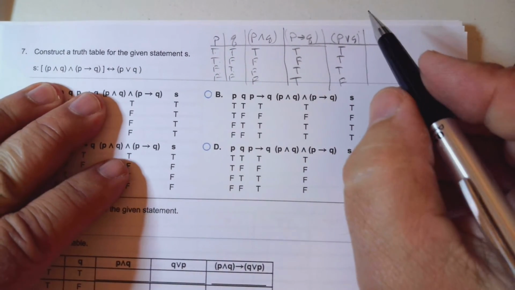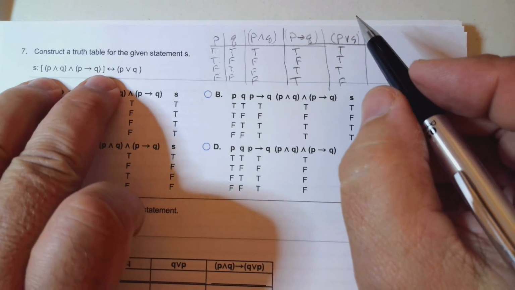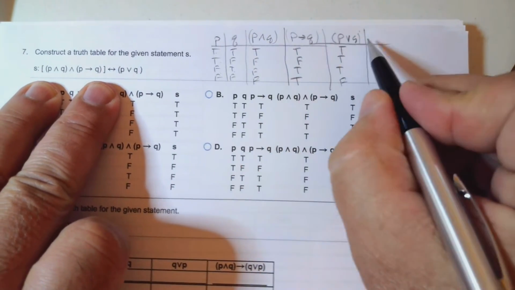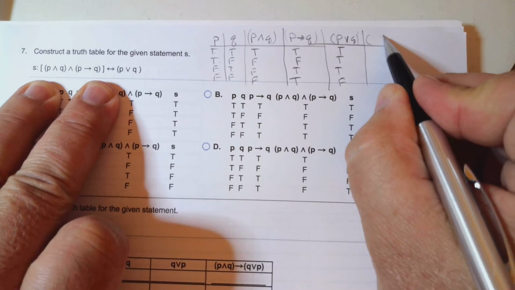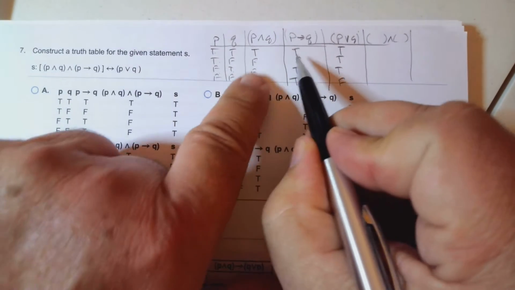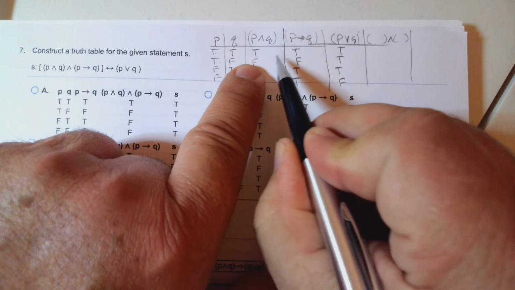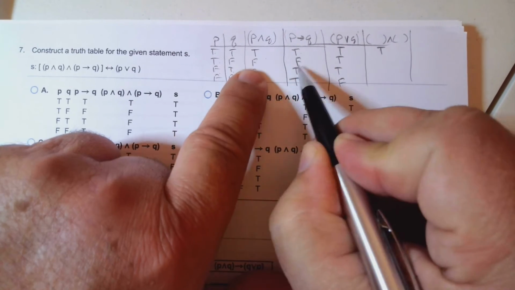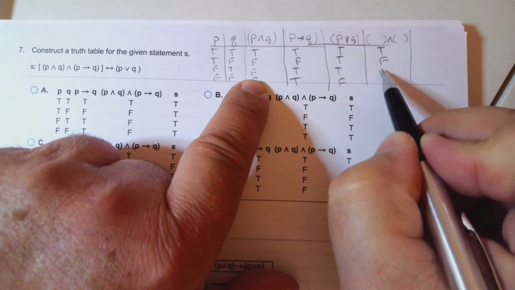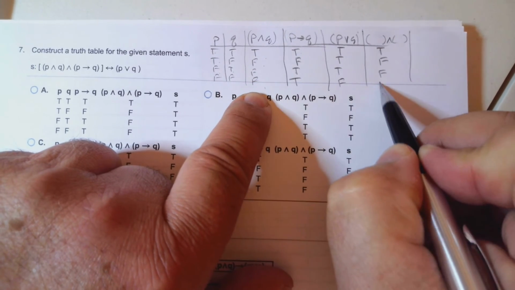Let's start putting things together. Because of the brackets, we have to first put these two together. It's an and statement, so true and true is true. False and false is false. False and true is false. False and true is false.